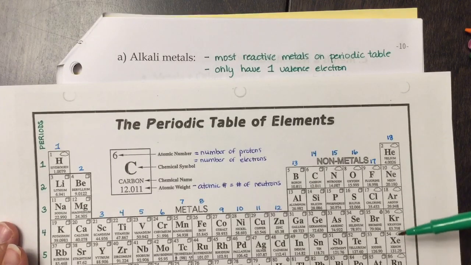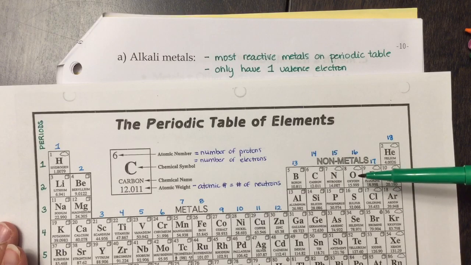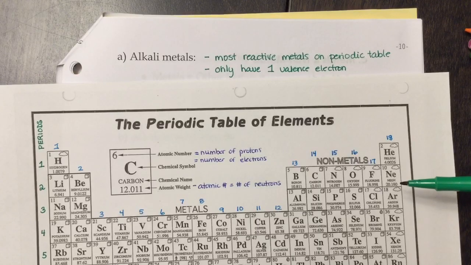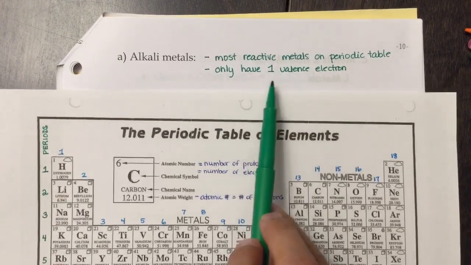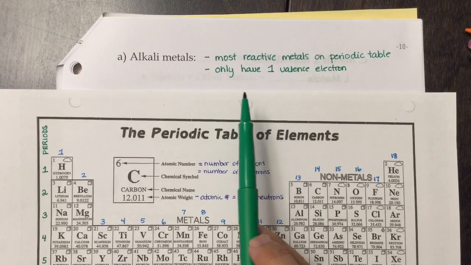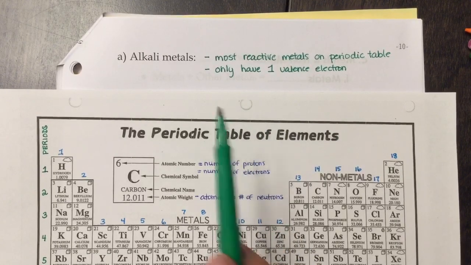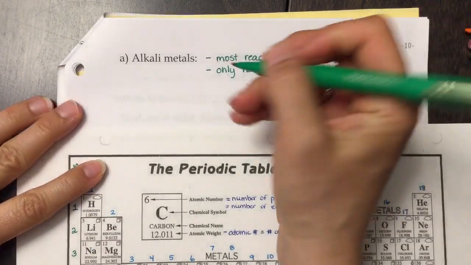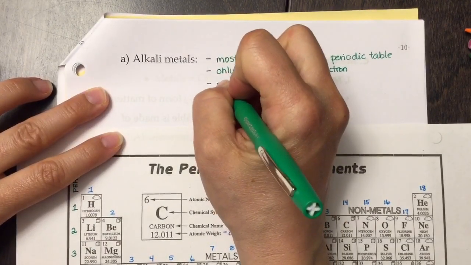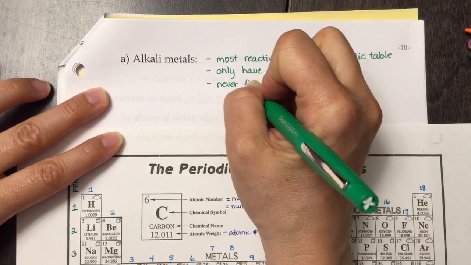It's trying to become like whatever noble gas it's closest to. So fluorine and oxygen and nitrogen, they're all trying to become like neon by gaining electrons and becoming stable. Whereas beryllium and lithium, they're trying to get rid of electrons to become stable like helium. Okay, so because they only have one, it takes no effort for them to get rid of that one, and so it makes reactions really volatile. Okay, so they are never found free in nature, thank goodness.